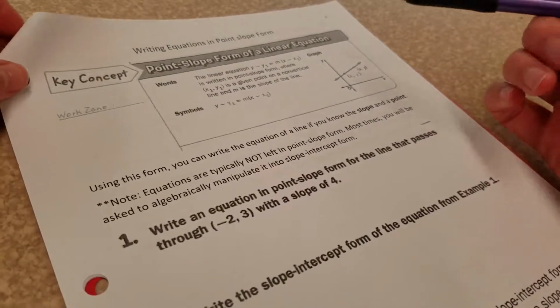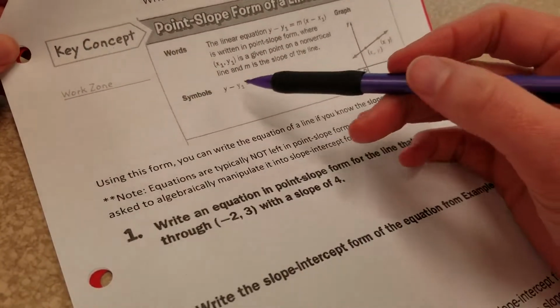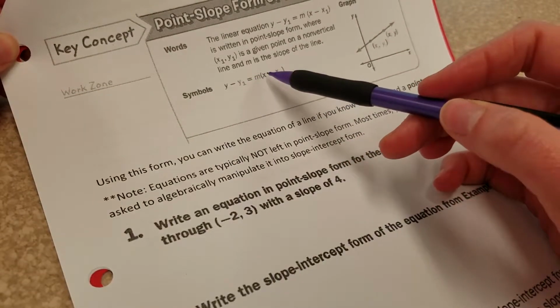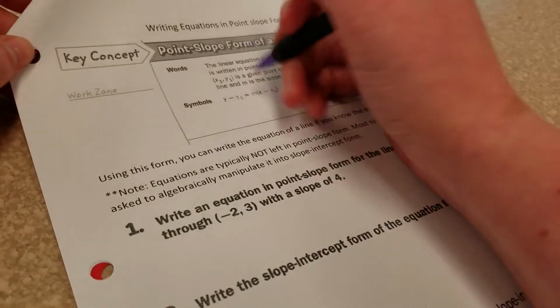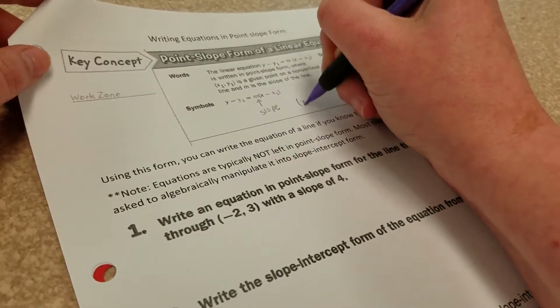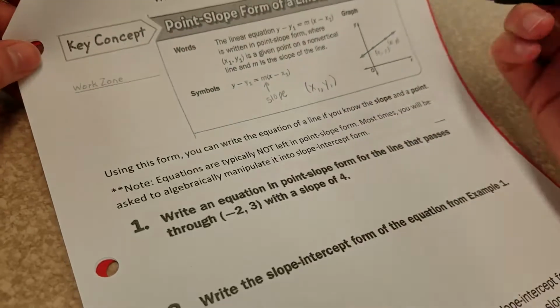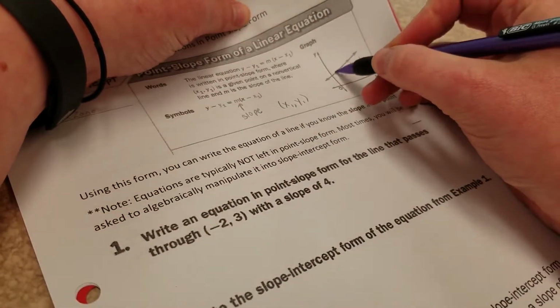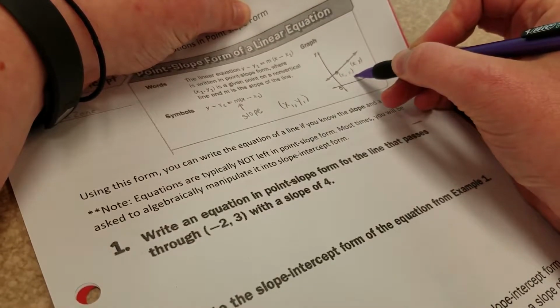Point-slope form. The point-slope form of a linear equation is in this format: y minus y1 equals m times parentheses x minus x1. M is still going to stand for your slope, and the x1 and y1 values are going to stand for a point on your line. If you look at this example, this point is the one that they use, x1 and y1.